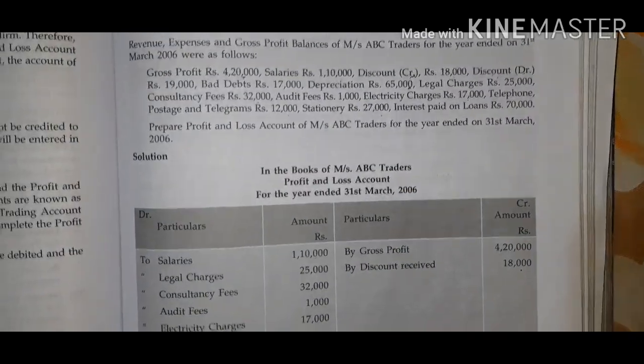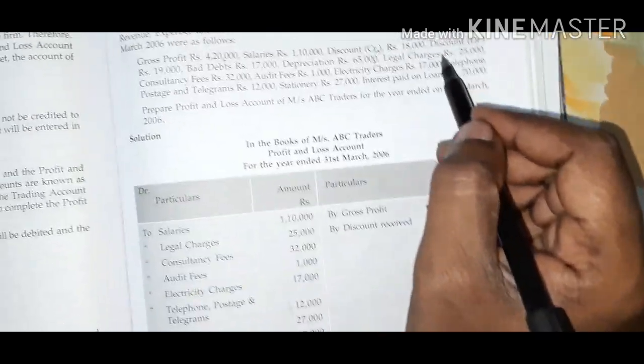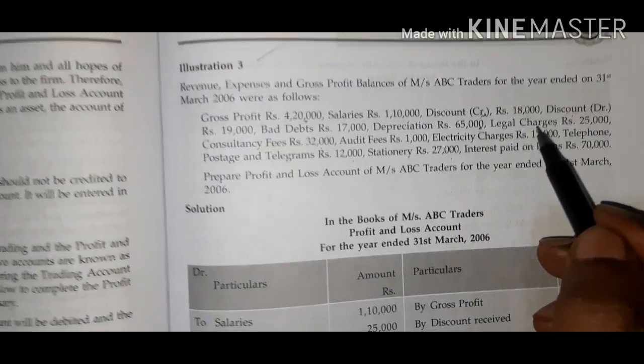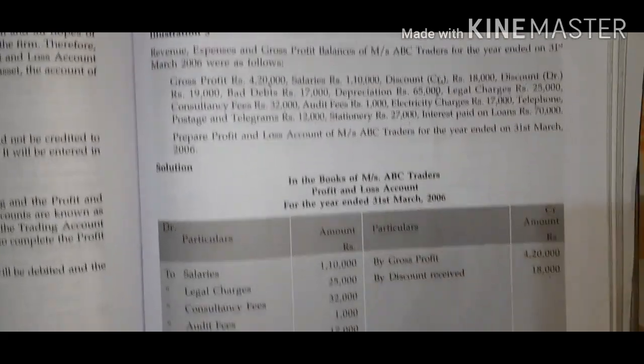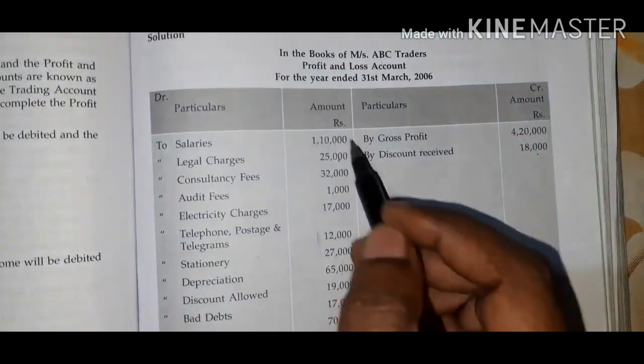Then depreciation is equal to 65,000. Then legal charges. Legal charges again is an indirect expenditure. The same is to be debited to P&L account. That is, to legal charges rupees 25,000.